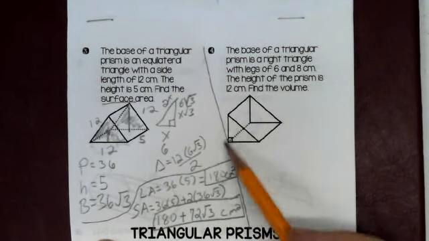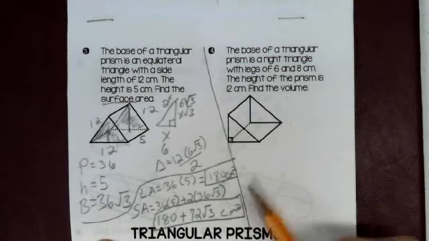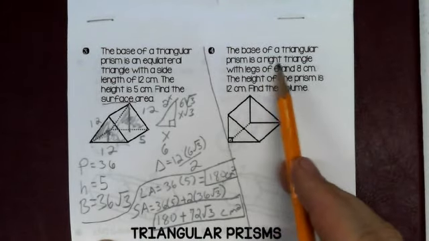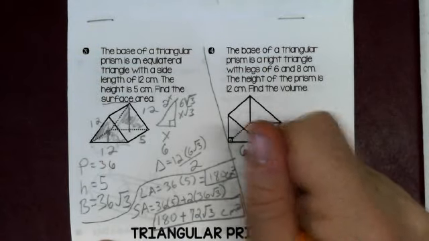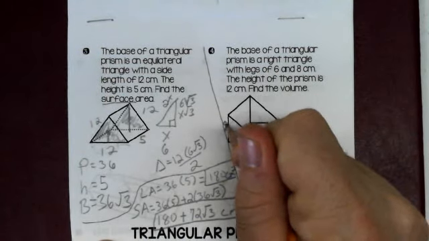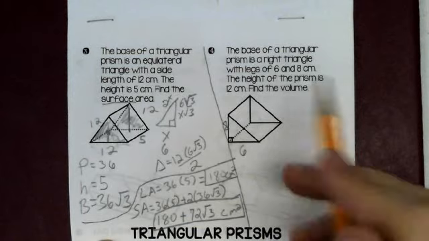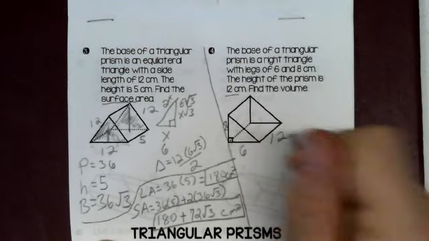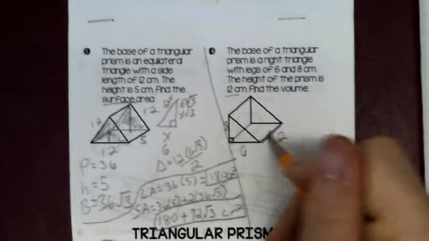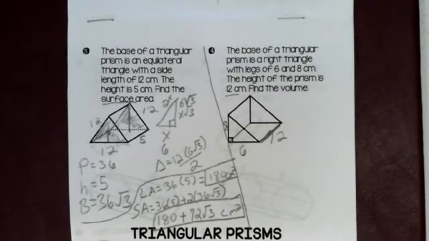One more example, and this time we have the easy right triangle. It says the base of a triangular prism is a right triangle with legs of 6 and 8 and a height of 12. Remember, the height is the distance from one base to the other.